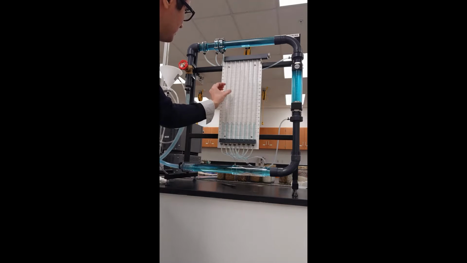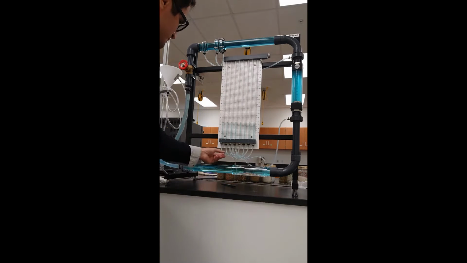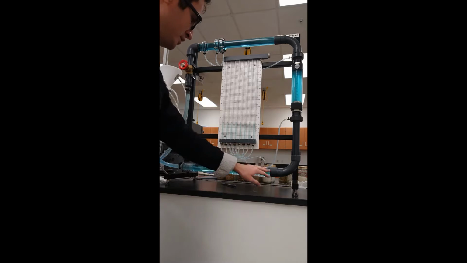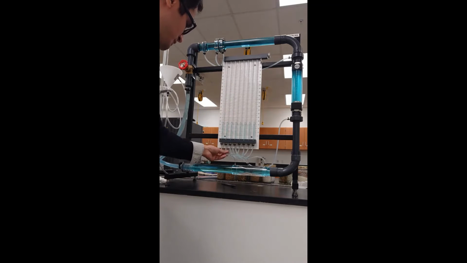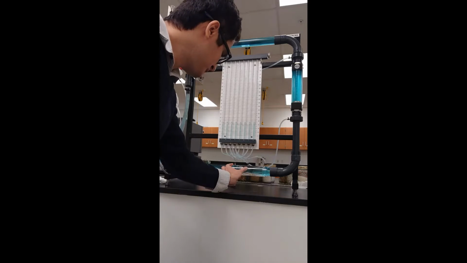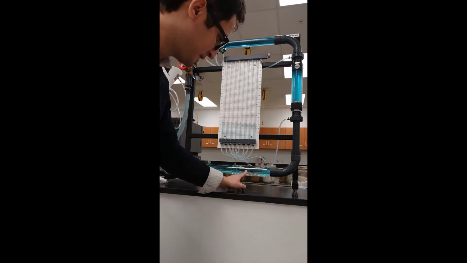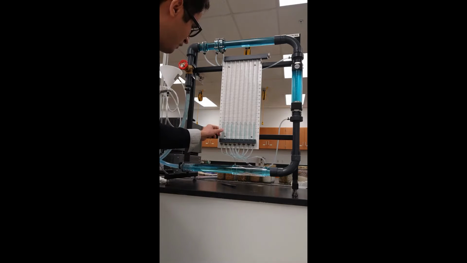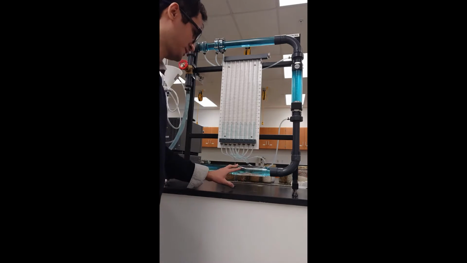As you can see, these manometer tubes are connected to these devices. For example, tubes 1, 2, 3 are connected to the venturi meter. Tubes 1 and 2 show the pressure difference between where the water enters the venturi all the way to the neck. And tubes 1 and 3 represent the total head loss within the venturi meter.